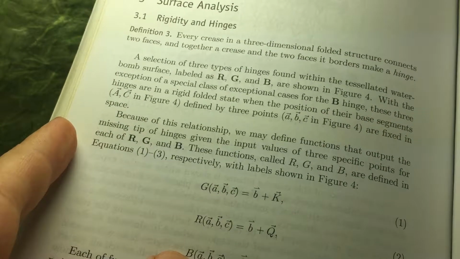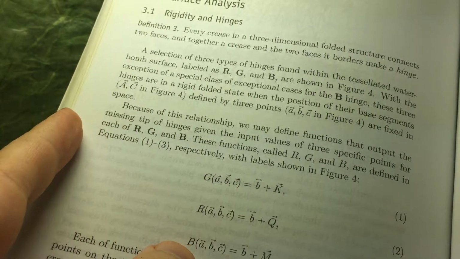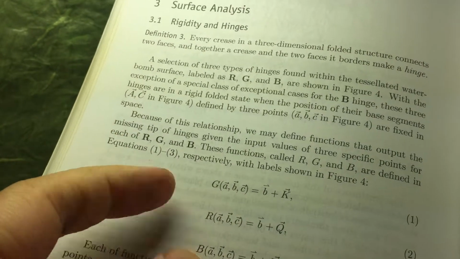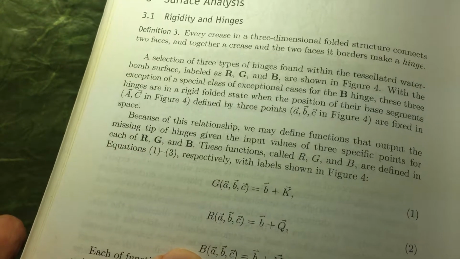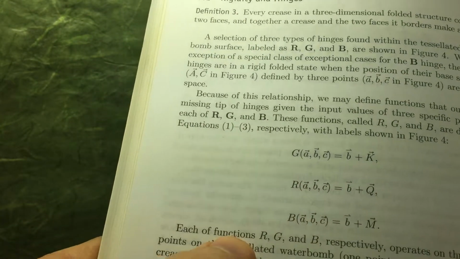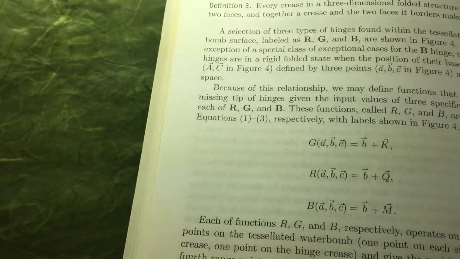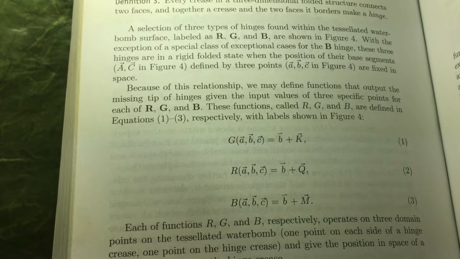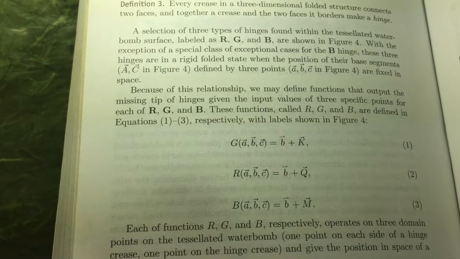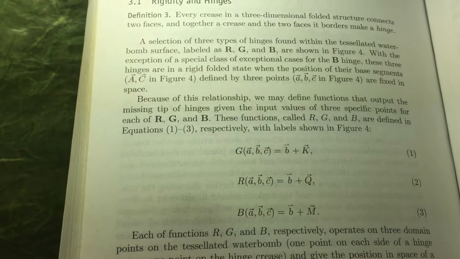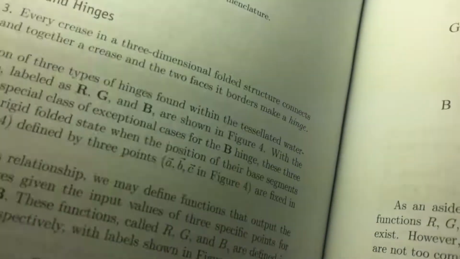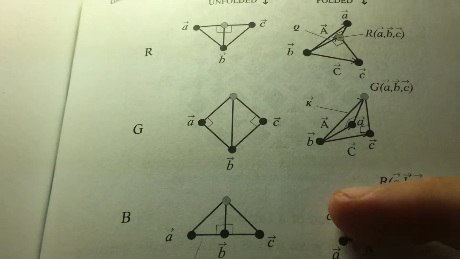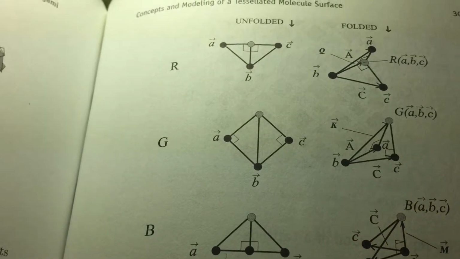There are now ideas to color the surface of this paper with light. So R, G, and B can also be light. Each of functions R, G, and B respectively operates on 3 domain points on the tessellated waterbomb, 1 point on each side of a hinge crease, 1 point on the hinge crease. And that refers to the dots here. These are the points I refer to.